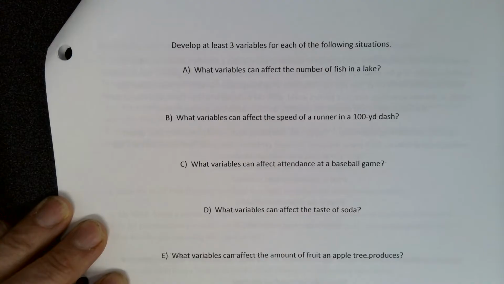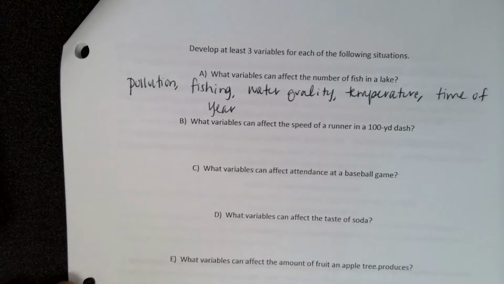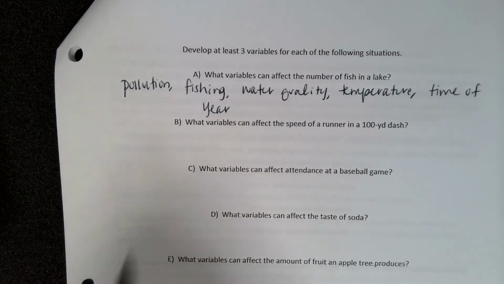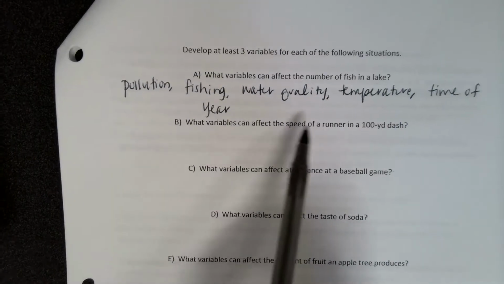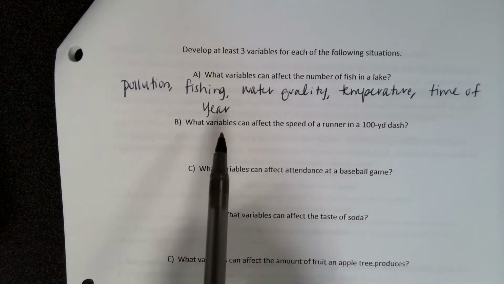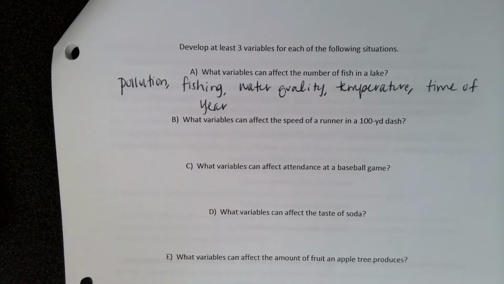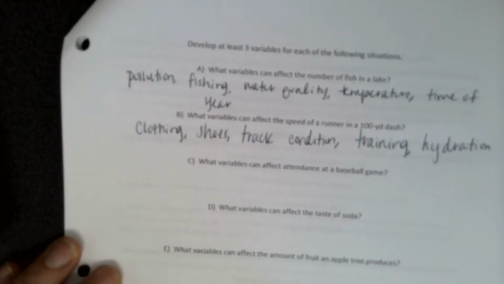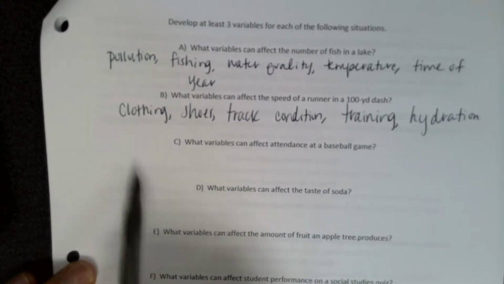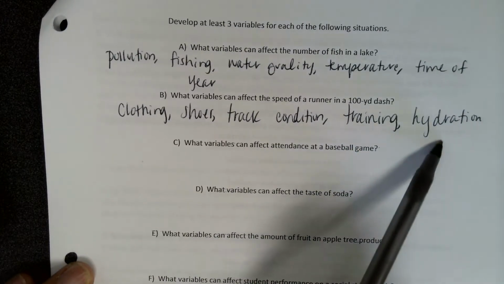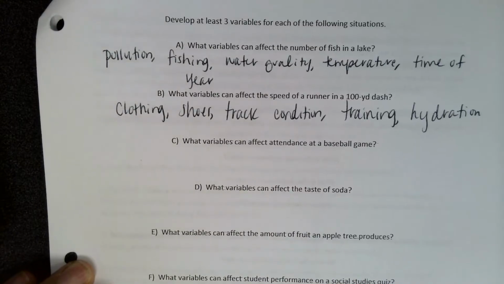So what variables may affect the number of fish in a lake? I'm sure that we came up with lots of ideas, and here were mine. I could list more than that. So pollution, the amount of fishing that happens, water quality, temperature, time of the year. Now let's try to determine variables that might affect the speed of a runner in a 100-yard dash. I'm sure we came up with several as a class, and here were some of mine. What they're wearing, their shoes, the condition of the track. Have they been training for this? What's their hydration level?